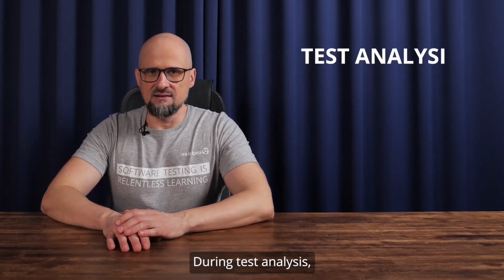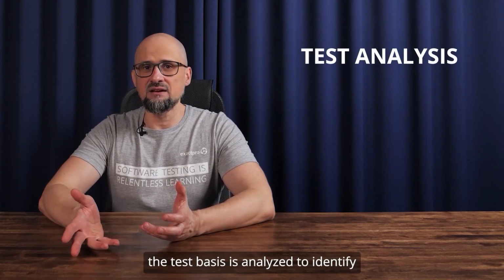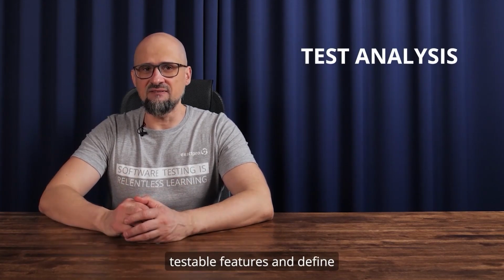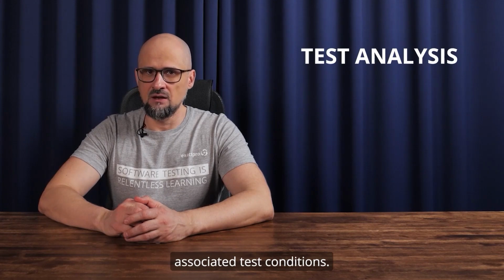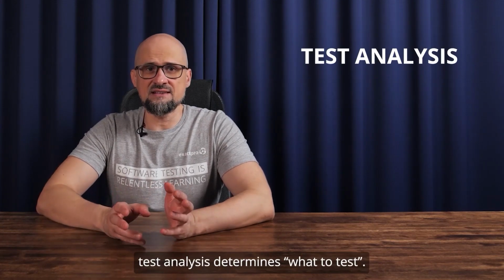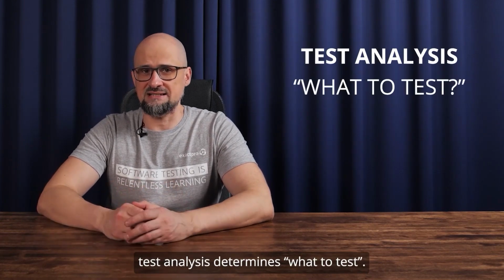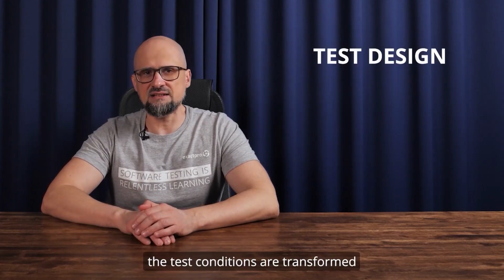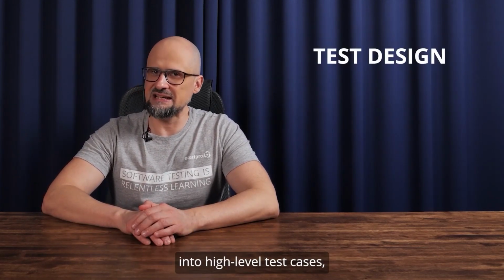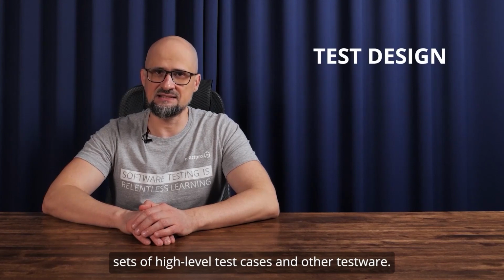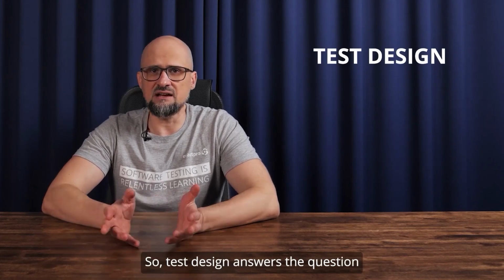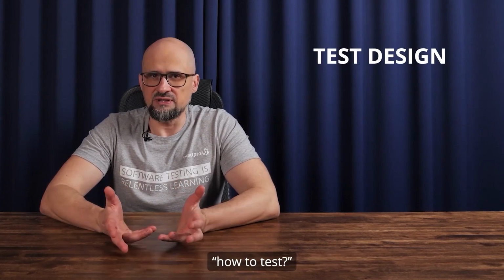During test analysis, the test basis is analyzed to identify testable features and define associated test conditions. In other words, test analysis determines what to test. During test design, the test conditions are transformed into high-level test cases, sets of high-level test cases, and other testware. So test design answers the question of how to test.